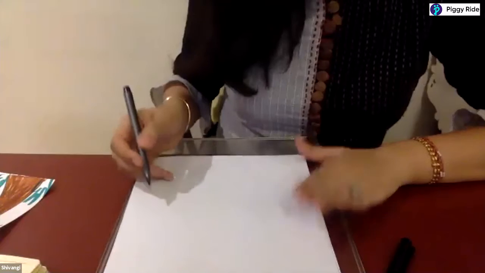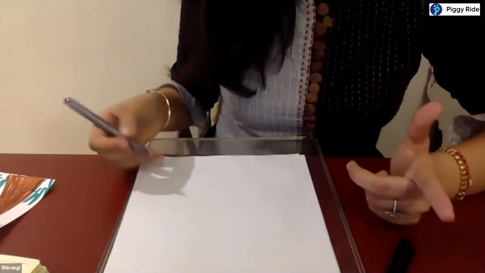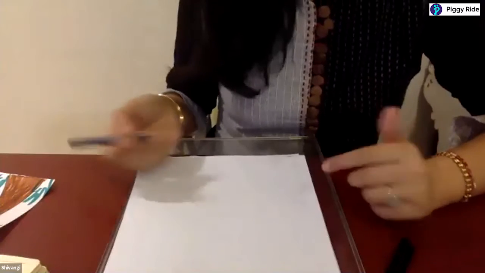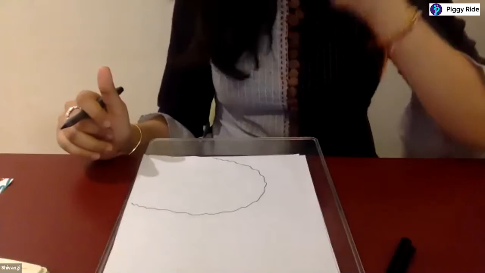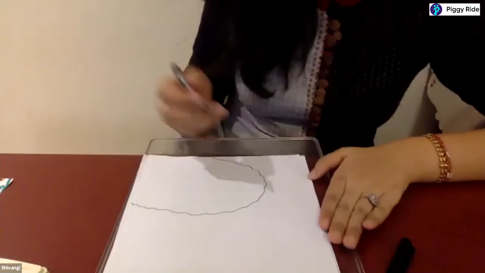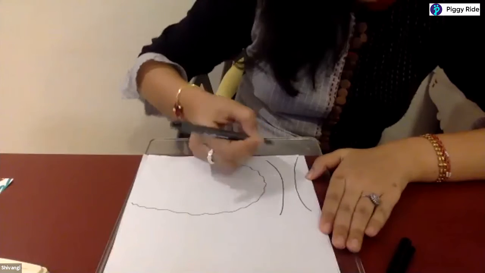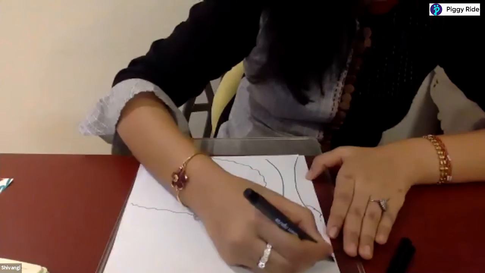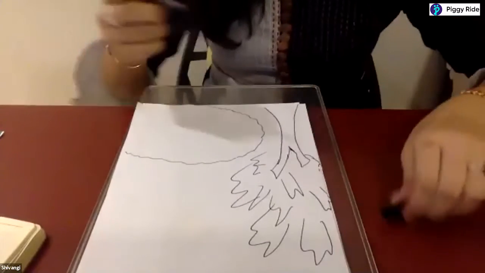Don't go for the pen in one go. We are making any kind of water body. I am making a pond. You can make a sea or a river. It's your choice. Make a pond, and make a few flora and fauna around it, some trees, anything of your choice.